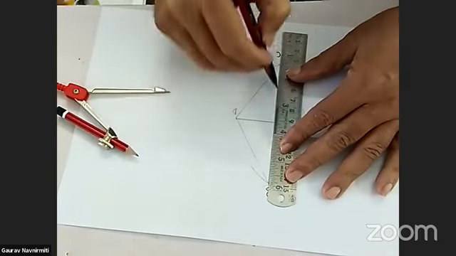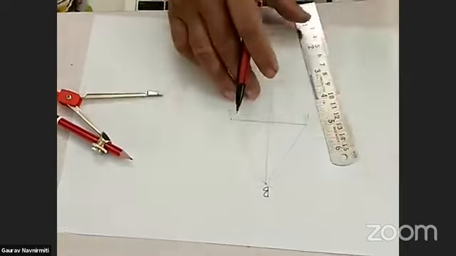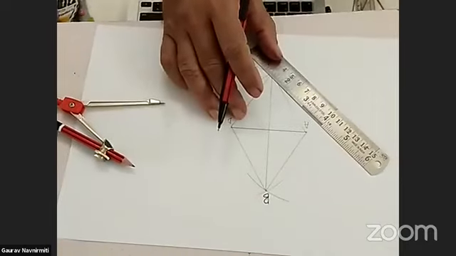Arnab, can you put the camera on Arnab? I have drawn the other diagonal. So what have I drawn? And the other diagonal is what? Say it a little louder so that everybody can hear it. The perpendicular bisector. Yeah.